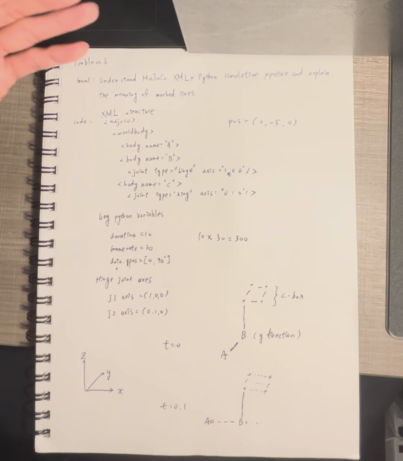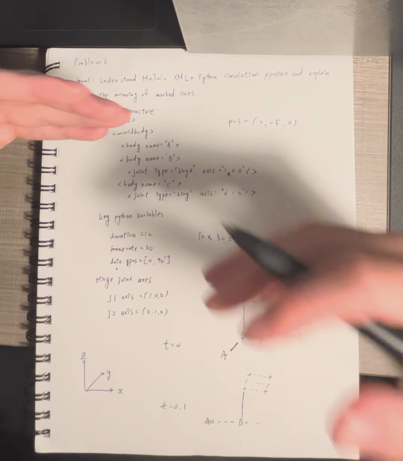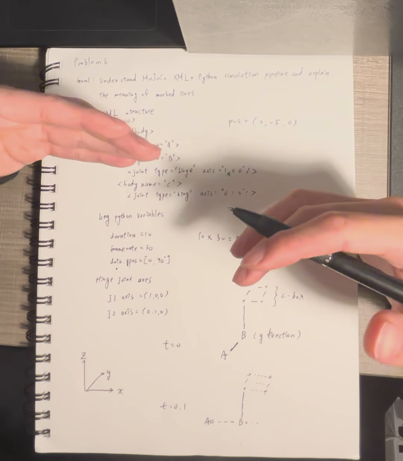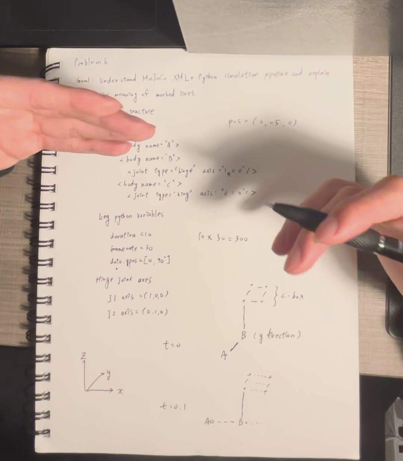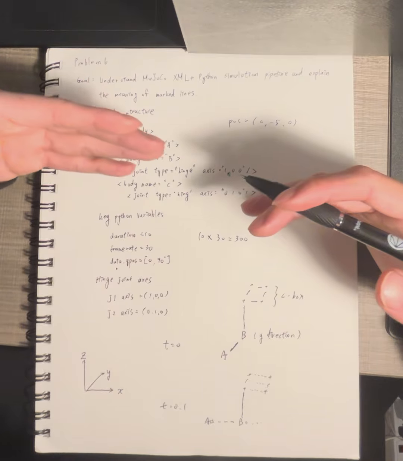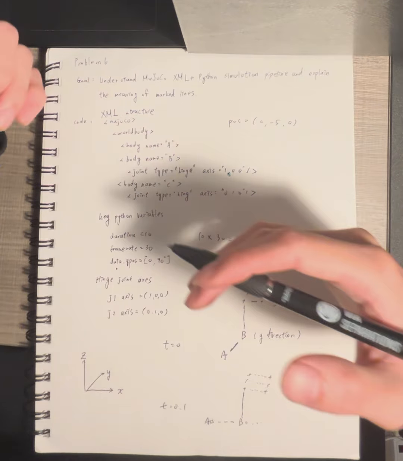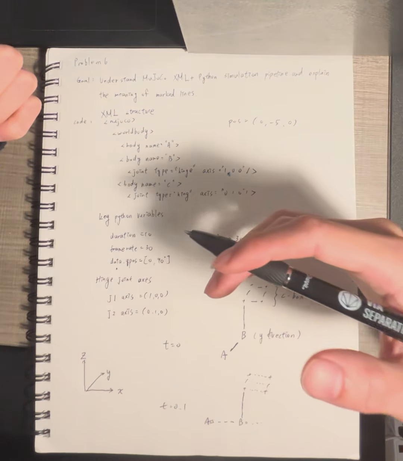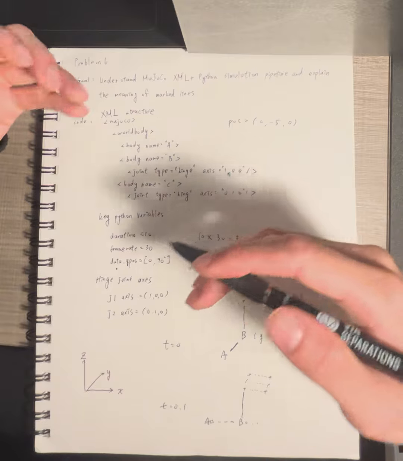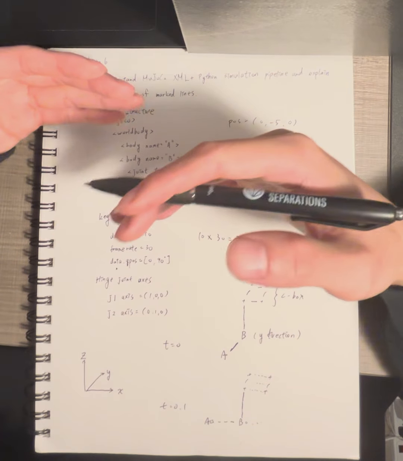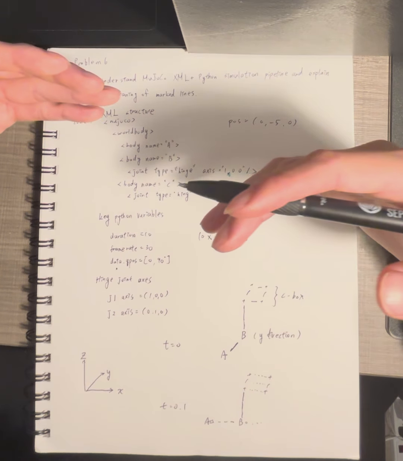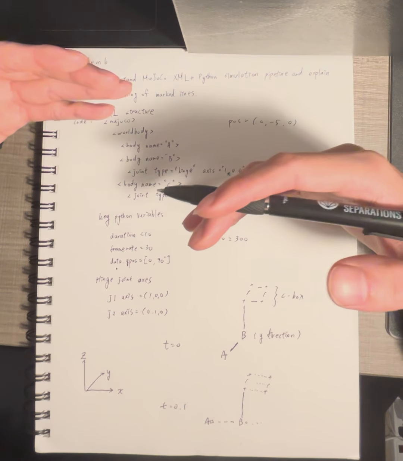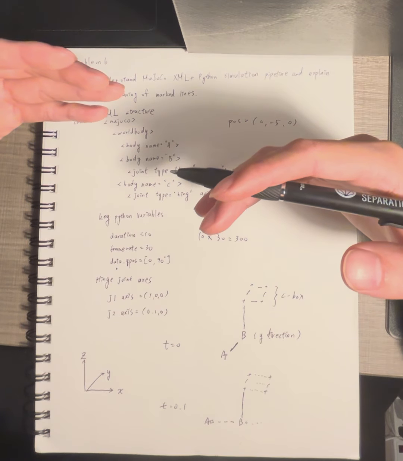Okay, to summarize problem 6: first, the XML defines a three-body chain with hinge joints. The Python script loads the model, sets a joint angle, steps physics, and renders frames. Duration equals 10 and frame rate equals 30 control how long and how often frames are captured.